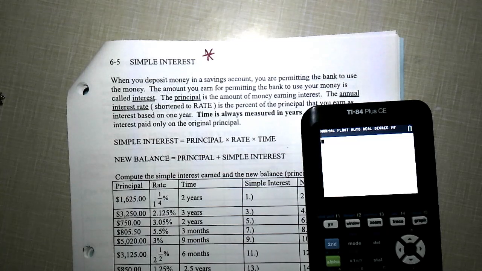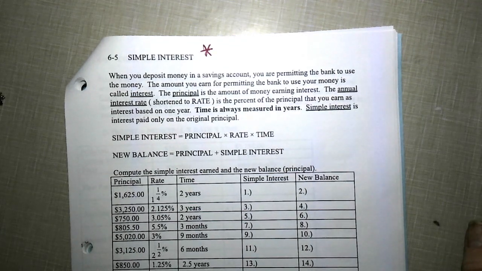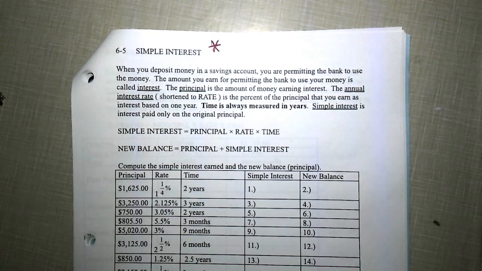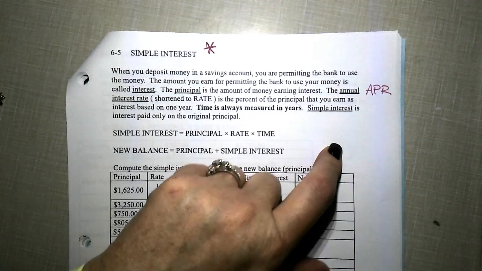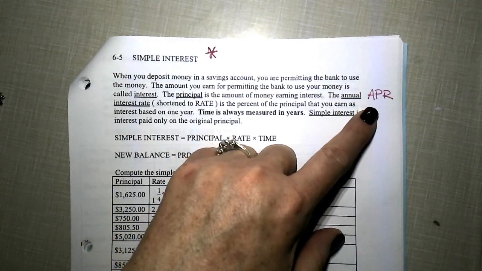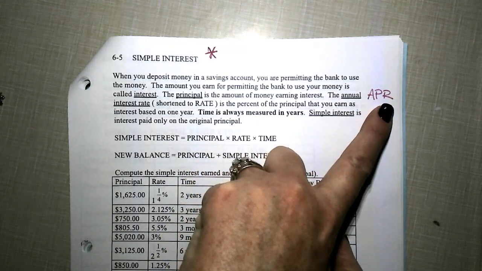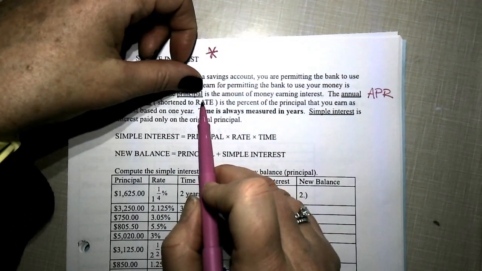So when you deposit money in a savings account, you are permitting the bank to use the money. The amount you earn for permitting the bank to use your money is called interest. The principal is the amount of the money earning the interest. And the annual interest rate, which you will see the acronym APR. You probably see that all over the place. APR is an annual percentage rate. But here we're just going to call it rate.